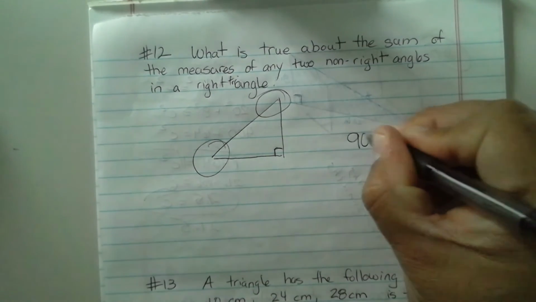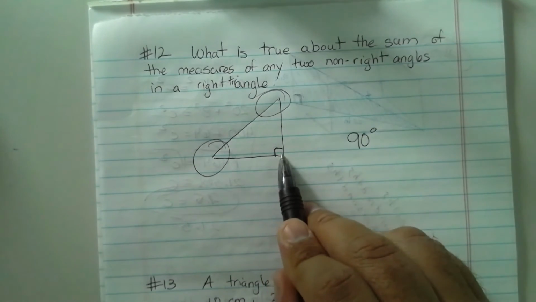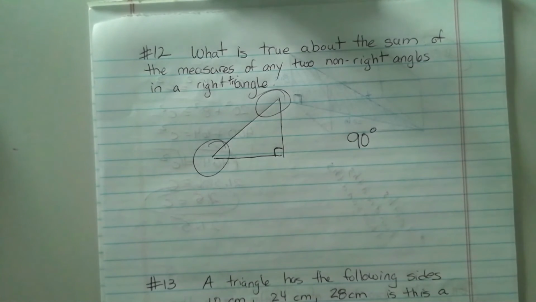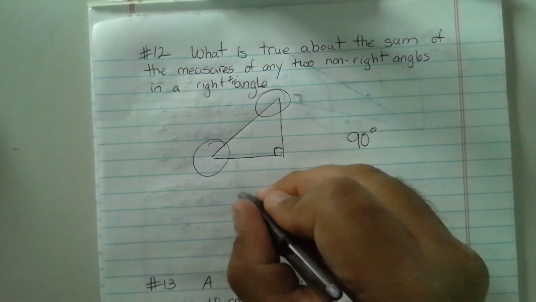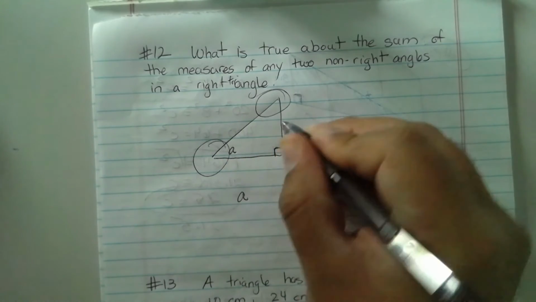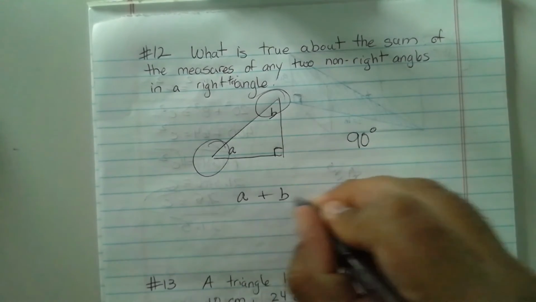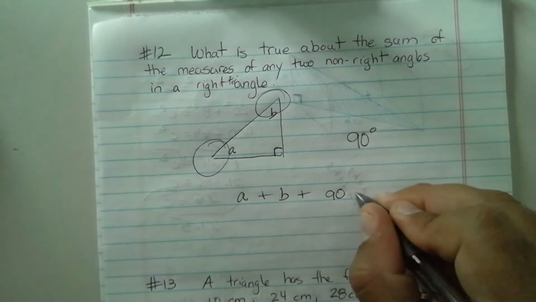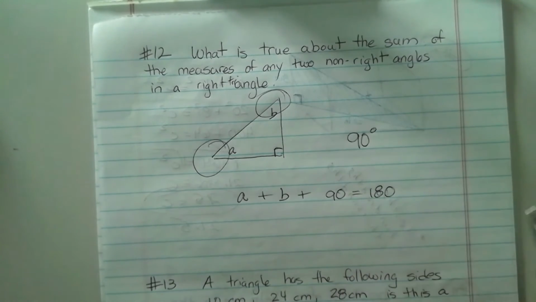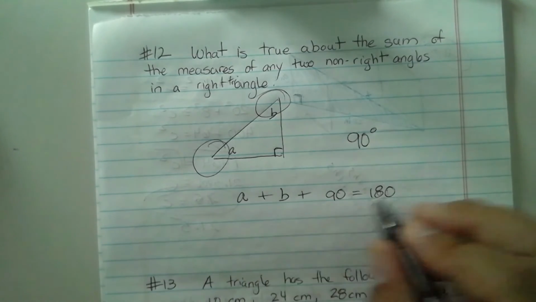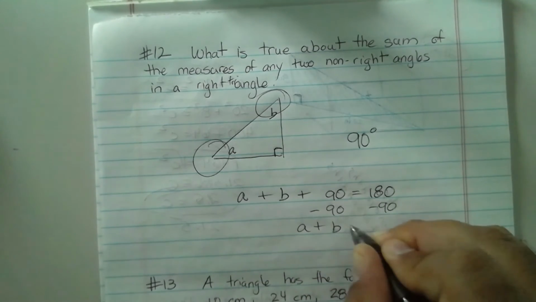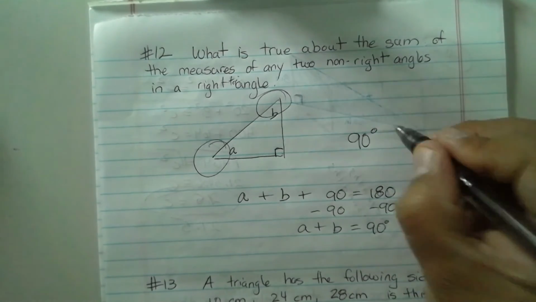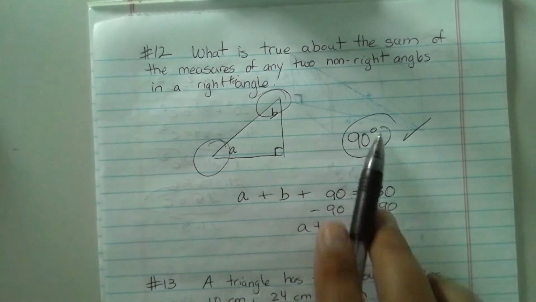Yes. If this is 90 over here, these two should always be what? 90 degrees. The triangle always equals 180, because all three angles will always equal 180. So let's say this is A, let's call that B, plus 90 is equal to 180. In order to isolate A and B, minus 90, minus 90, A plus B will always equal 90 degrees. This is your answer. The sum should always equal 90 degrees.